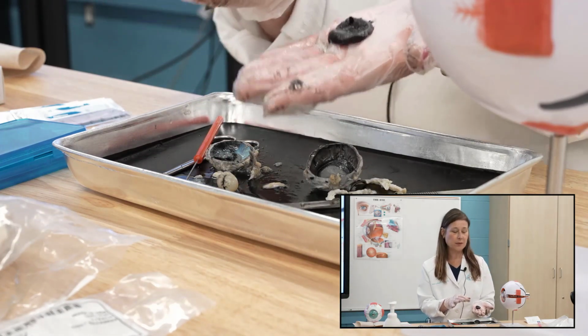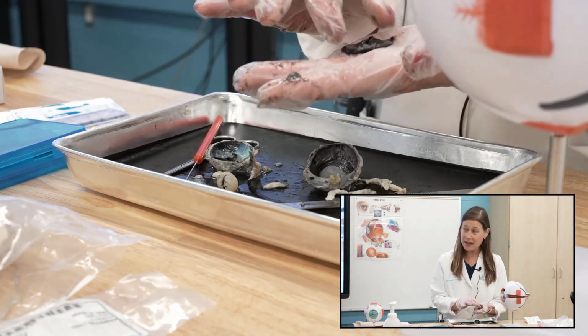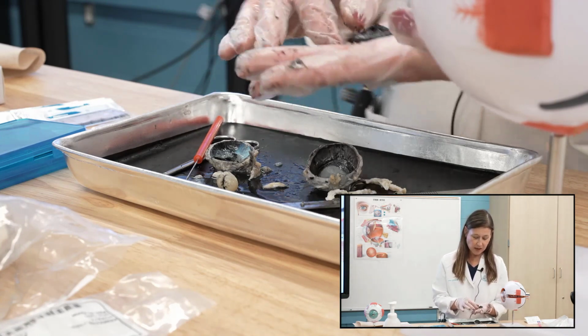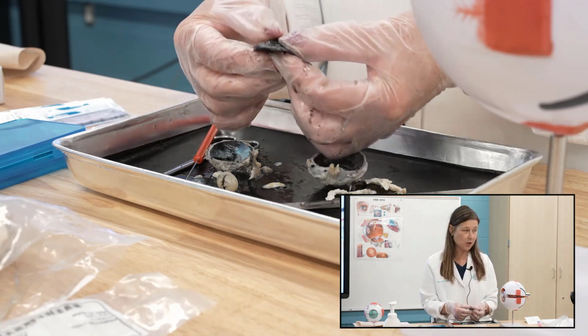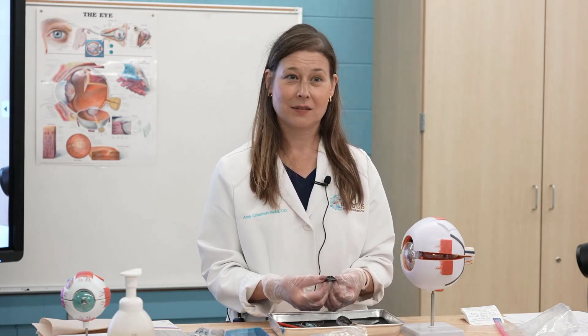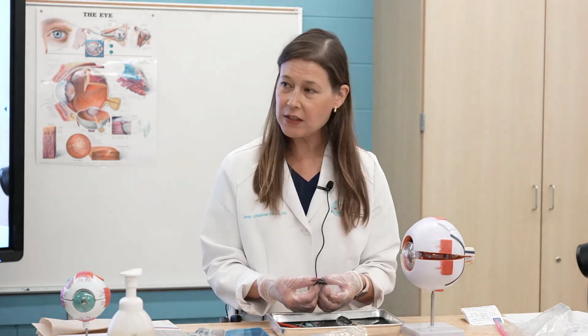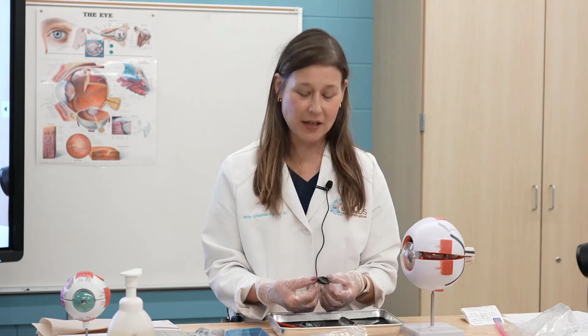So who can tell me, raise your hand, if it was a bright sunny day at recess, what do you think your iris would do to your pupil? It would close it. Correct. It would close up, right? And then if you're at the movies and you're in the dark, what does it do? It gets bigger, so more light gets in.